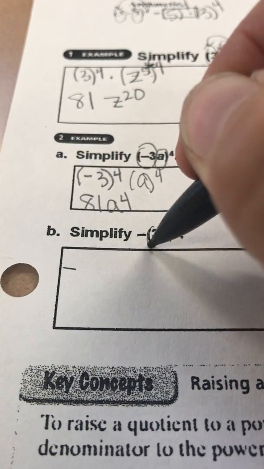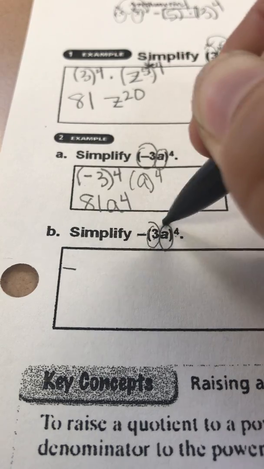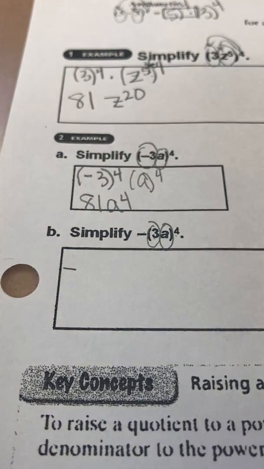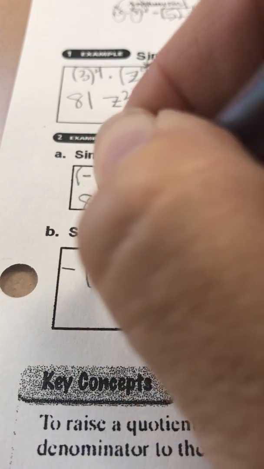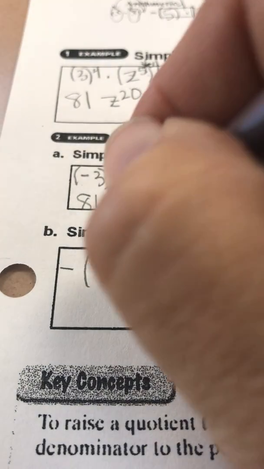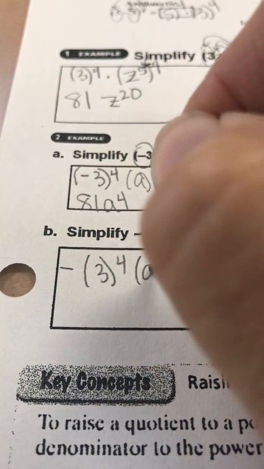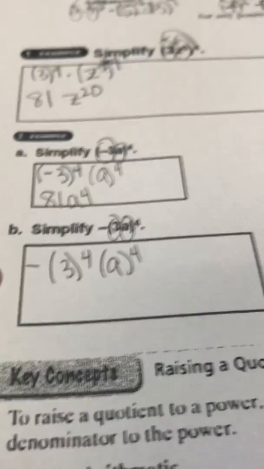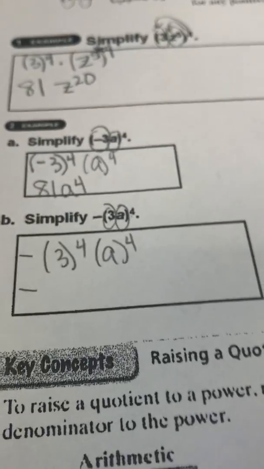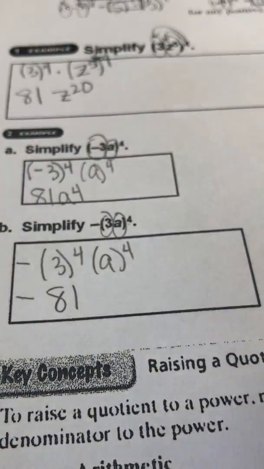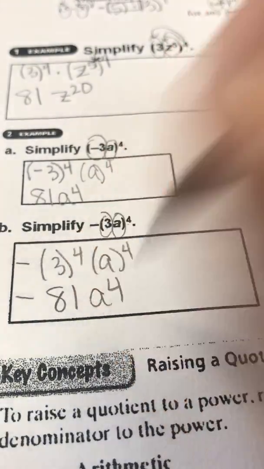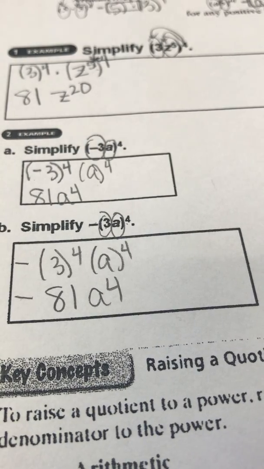So we still have 3 on the inside, and we have an a on the inside. Those are the two factors. So that means we have 3 in their own parentheses to the 4th, and we have a to the 4th. There's nothing to do with that negative, just keep it right there. So we have negative 3 to the 4th power, as we've discussed, is 81. And then a to the 4th is simply a to the 4th, and you're done.